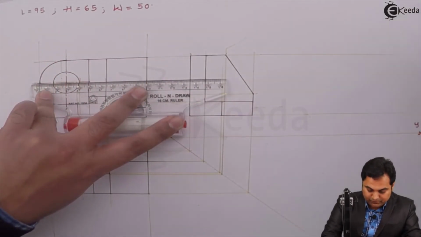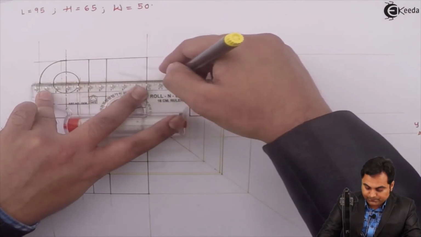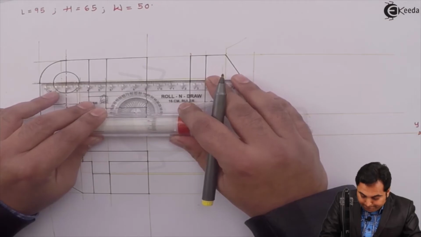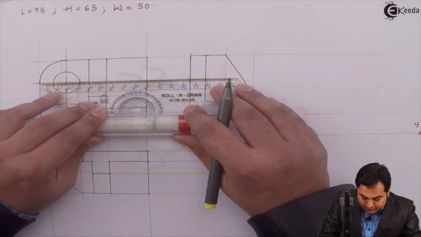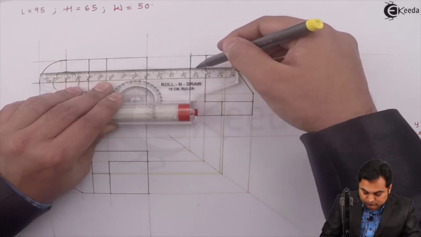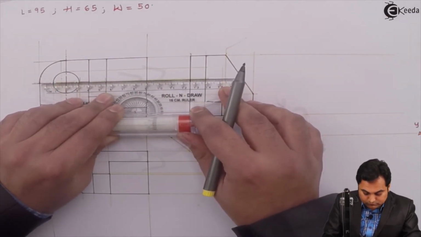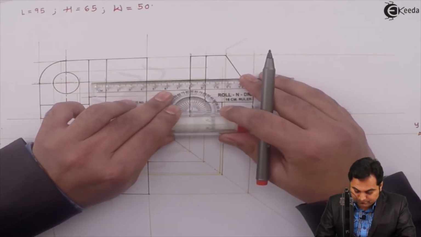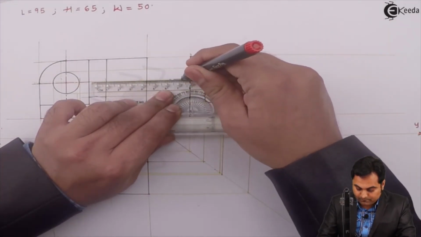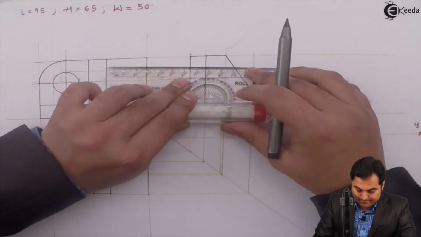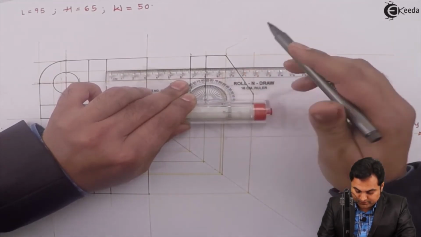That center will be projected, and then I'll get this circle, the height of the circle, from the front view. Here is the center of the circle, and this will be the hidden circle.